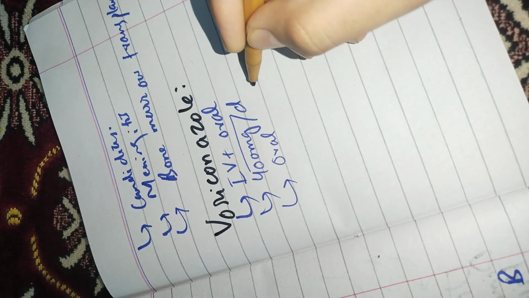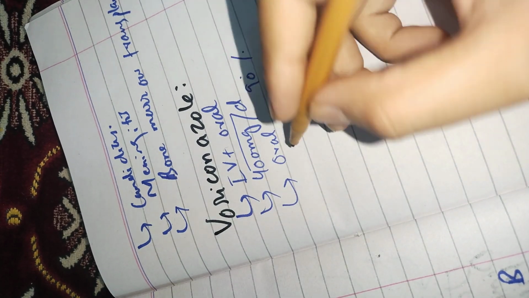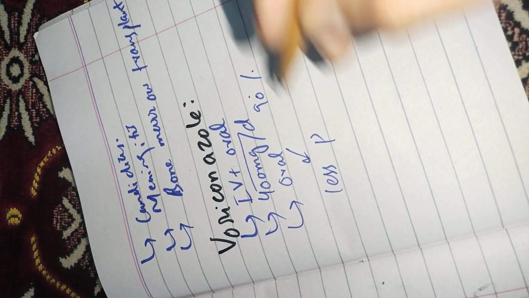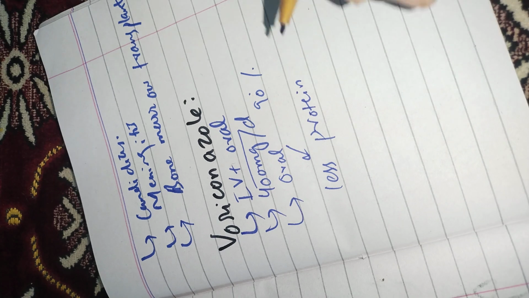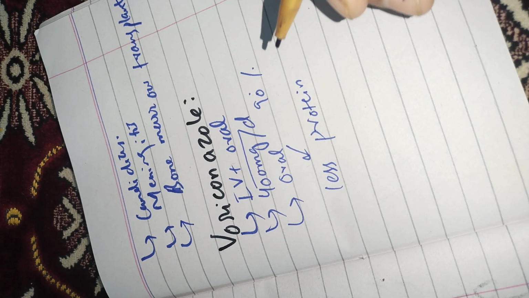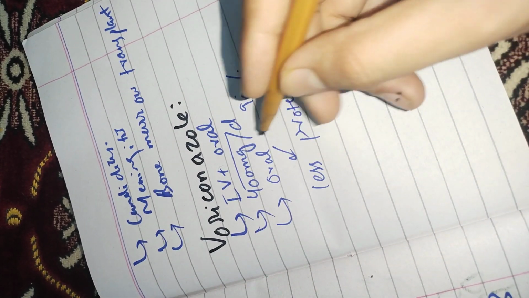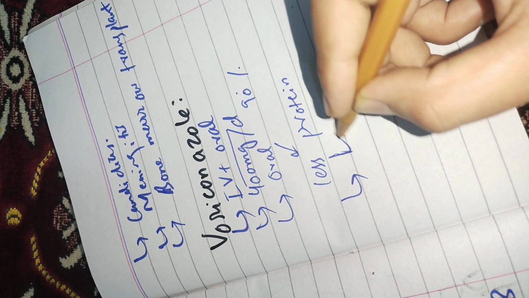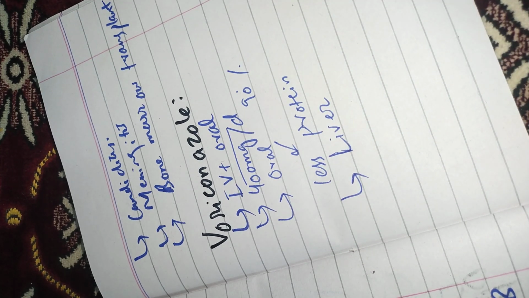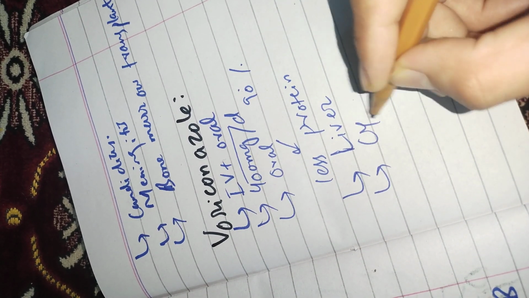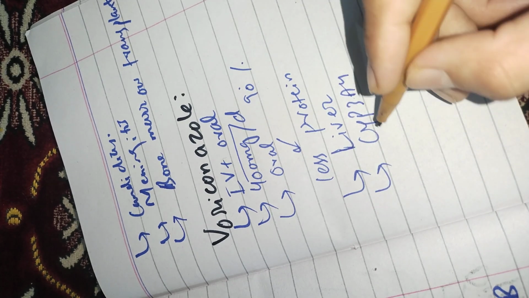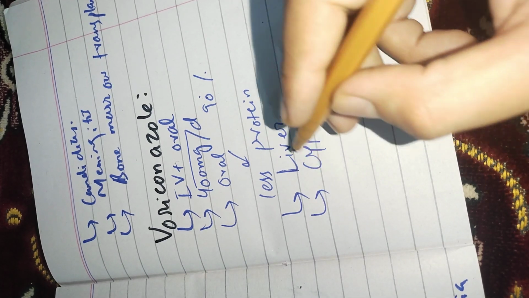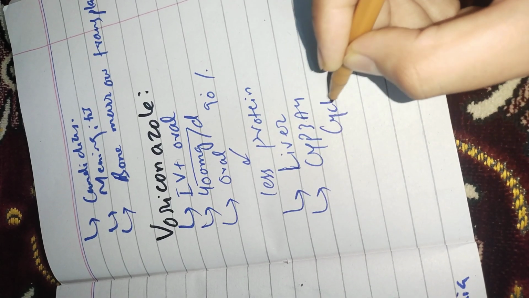Orally, its bioavailability is 90% and it has less plasma protein binding than itraconazole. It is metabolized in the liver. It inhibits cytochrome P3A4, so it has drug interactions.